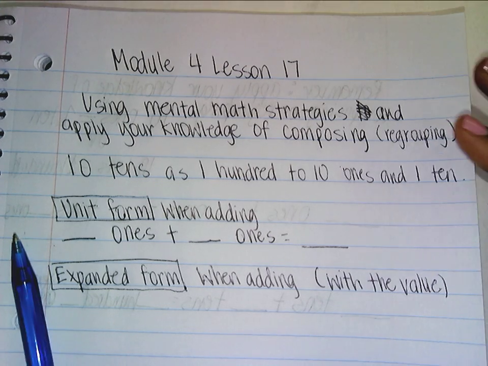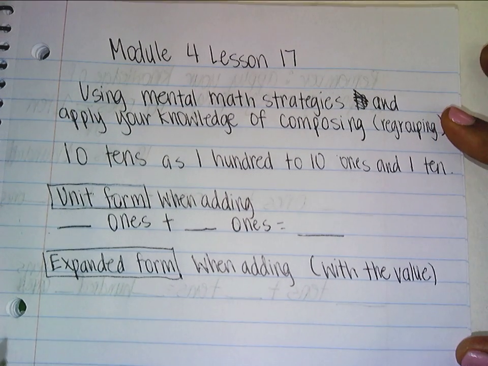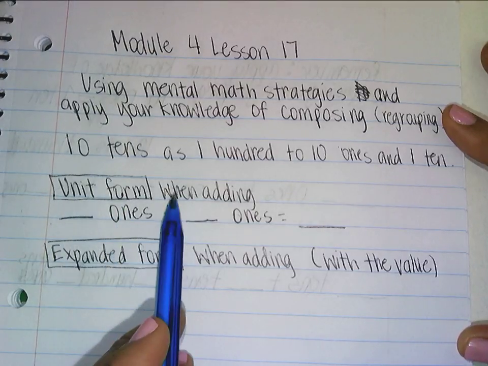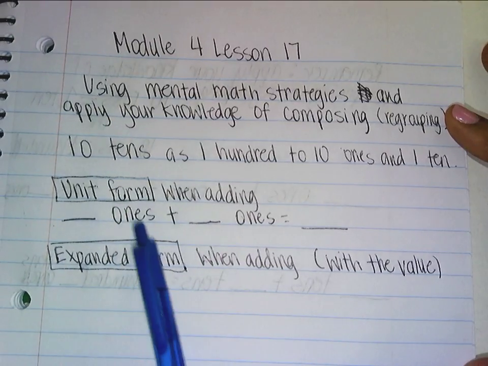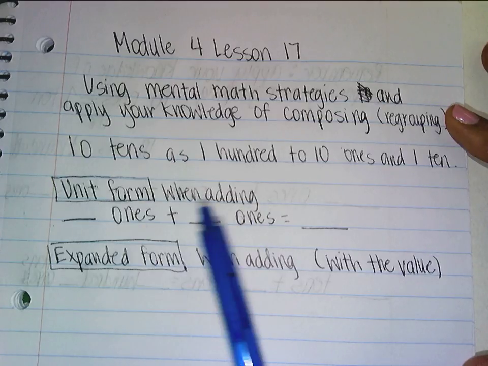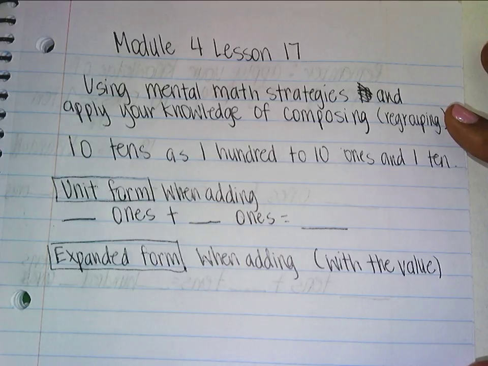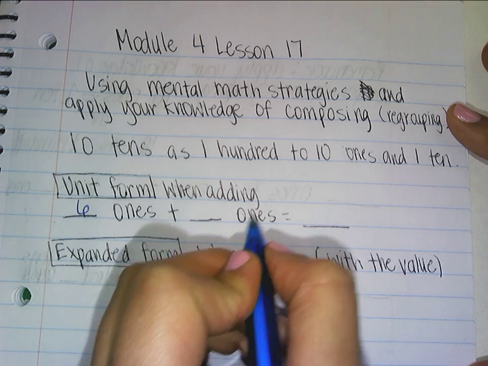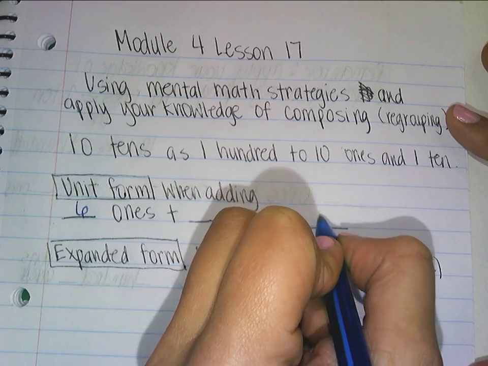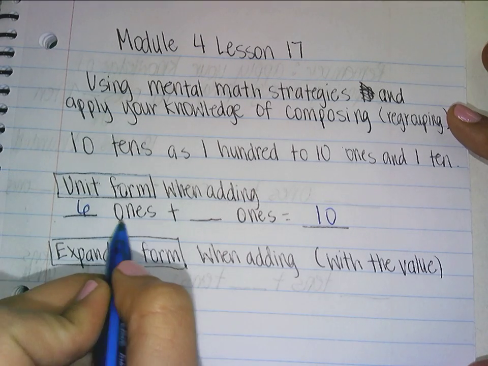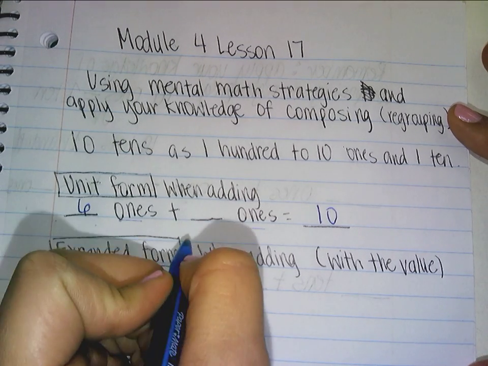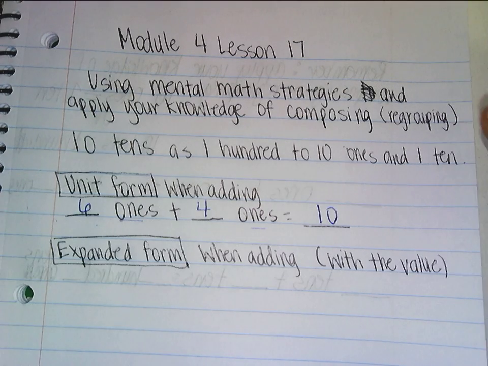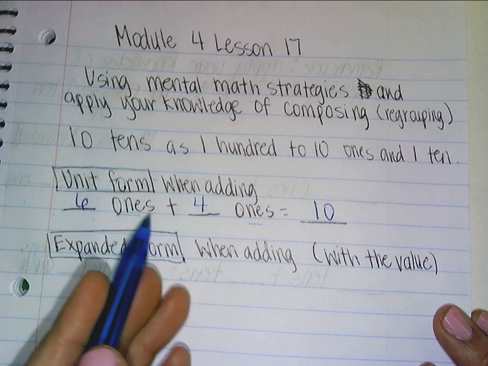That's called mental math. So the first thing that you need to remember is unit form. So when you're using unit form when adding, this is what it'll look like. You'll have the units written, so I have ones, and then you have to write the answer. For example, you might have 6 ones plus blank ones equals 10. So you have to use that unit form. If I have 6 ones, 6, 7, 8, 9, 10, I need 4 more ones to make 10. Okay, so that's using the unit form.